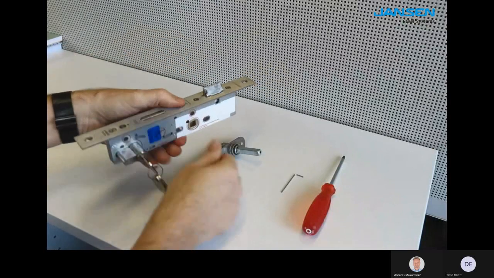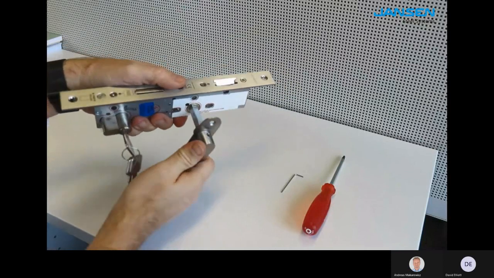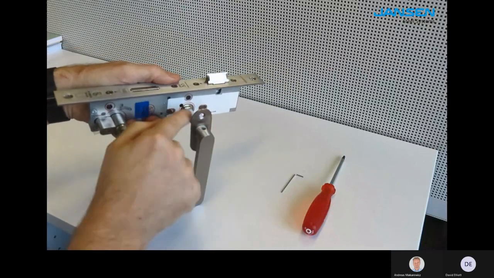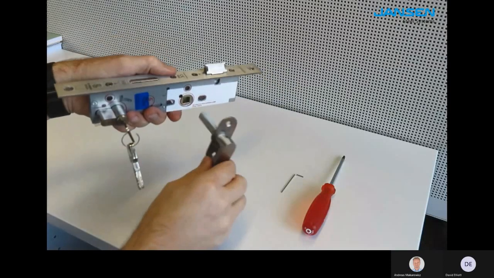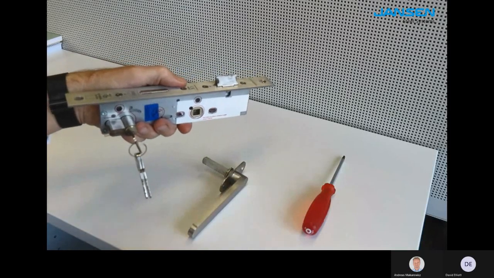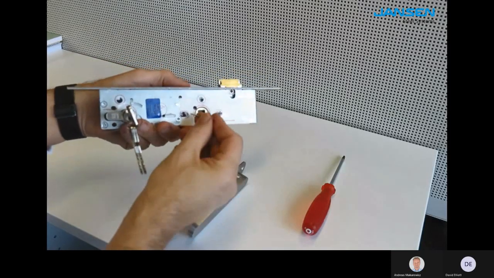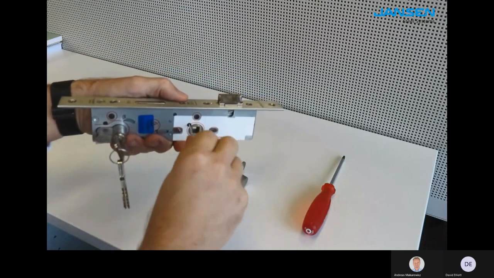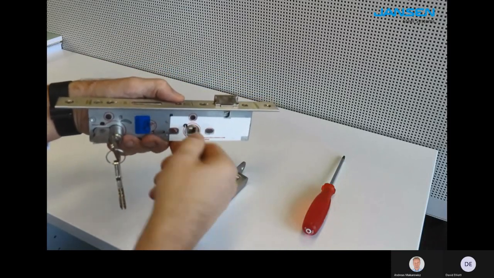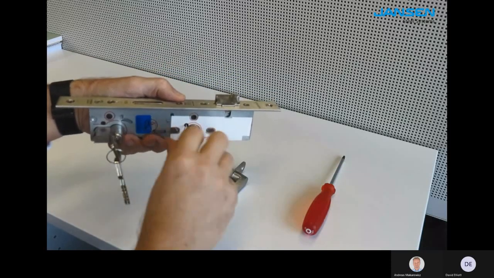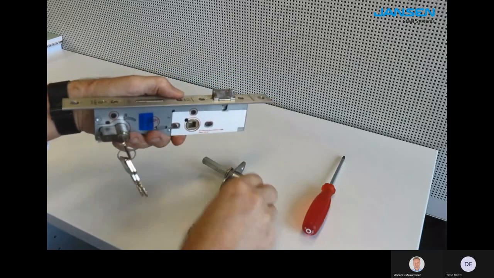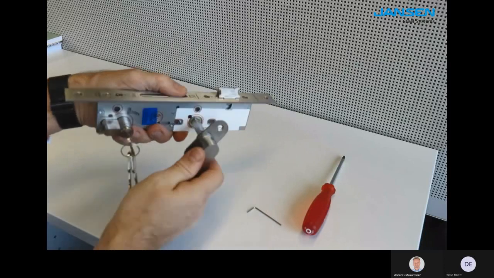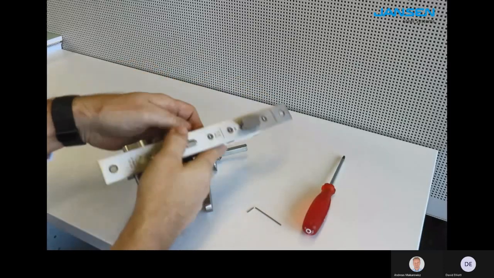There is actually one Allen screw, a headless screw, that you need to unwind and then change the direction, switch the latch, turn it around, and fix it again. So with basically 3 screws, you can change the direction of the lock. This is a feature we have on, as I said, most of the locks. The older ones still don't have it, but the majority of the locks will.